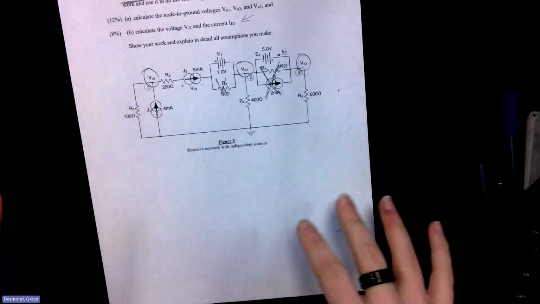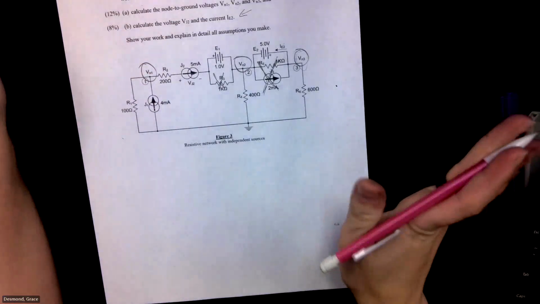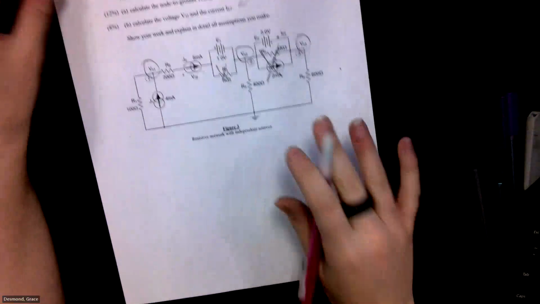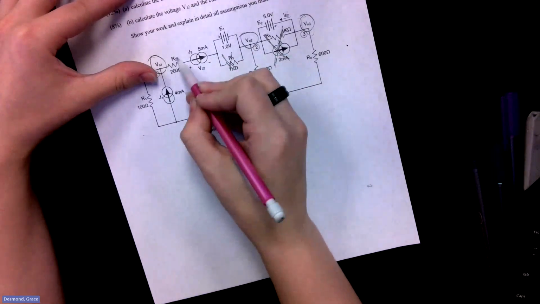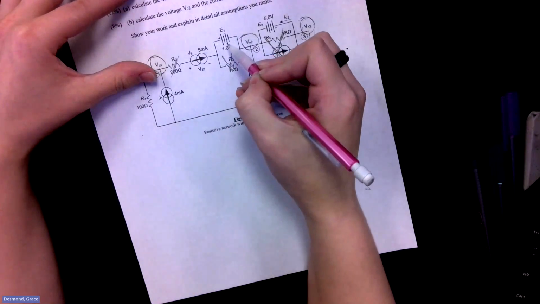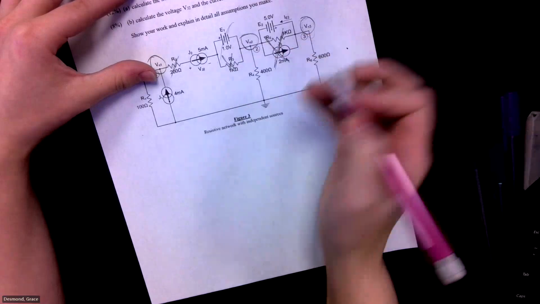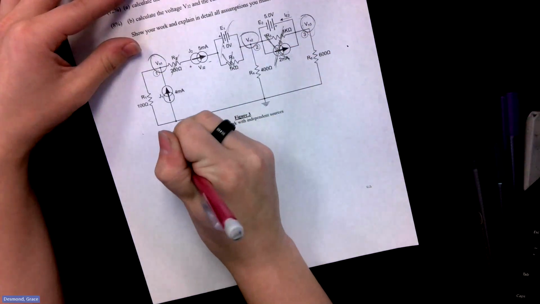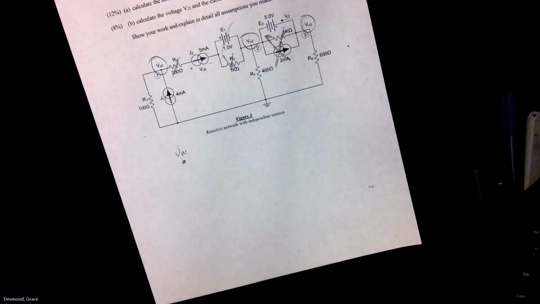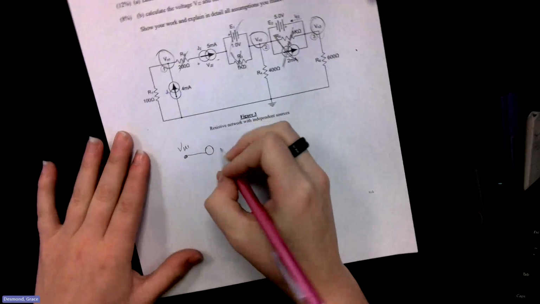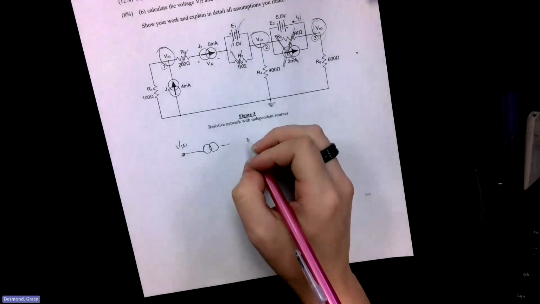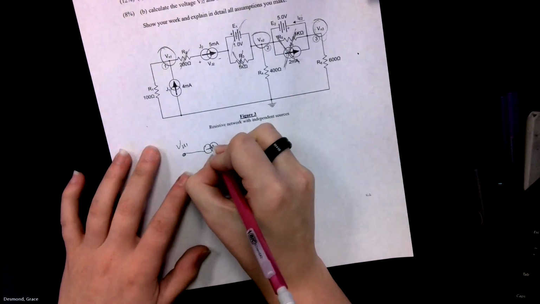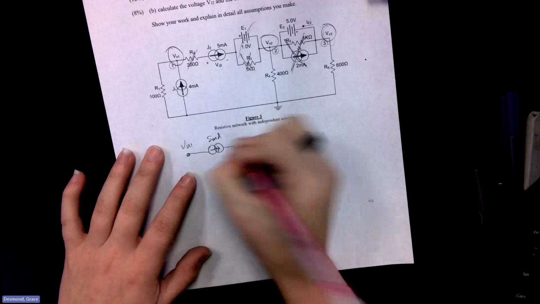We're going to redraw it with that preserved. So this, like you said, dominates this. Does it dominate that? It does. So from VN1, there is just a current source, 5 milliamps.